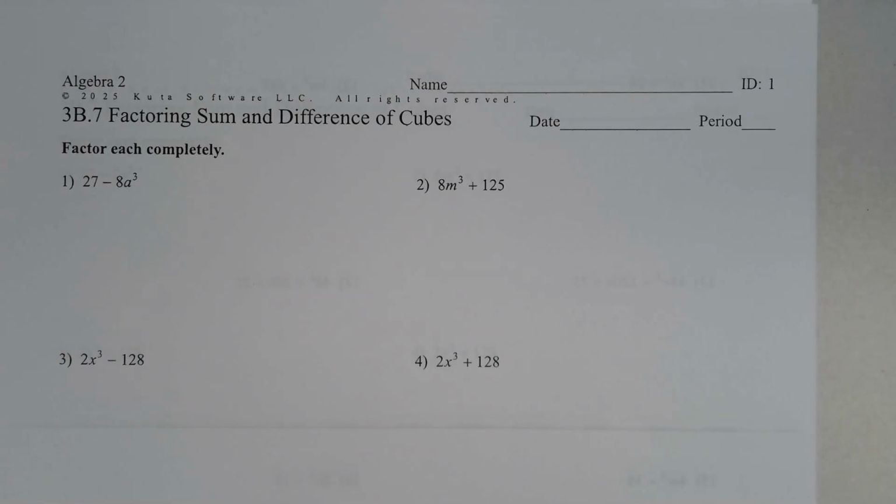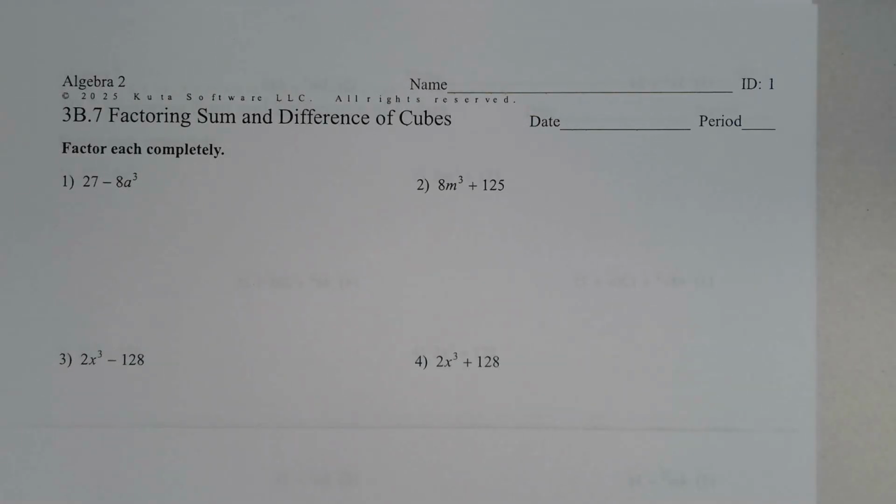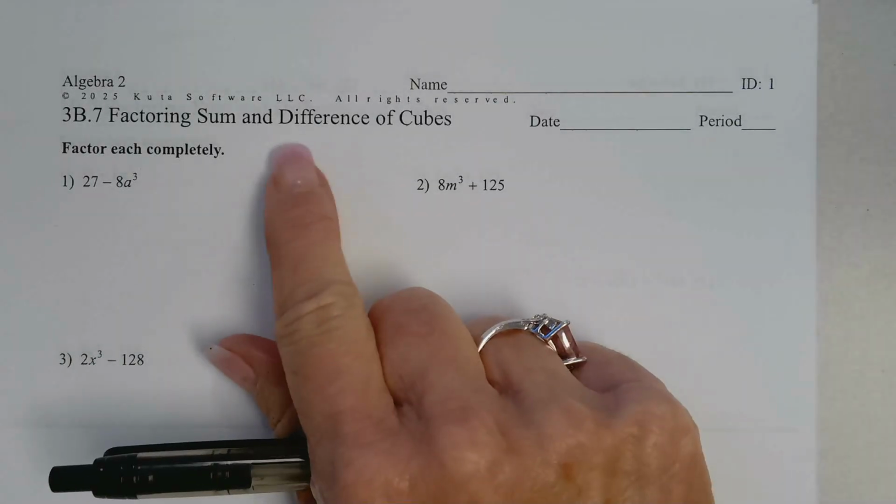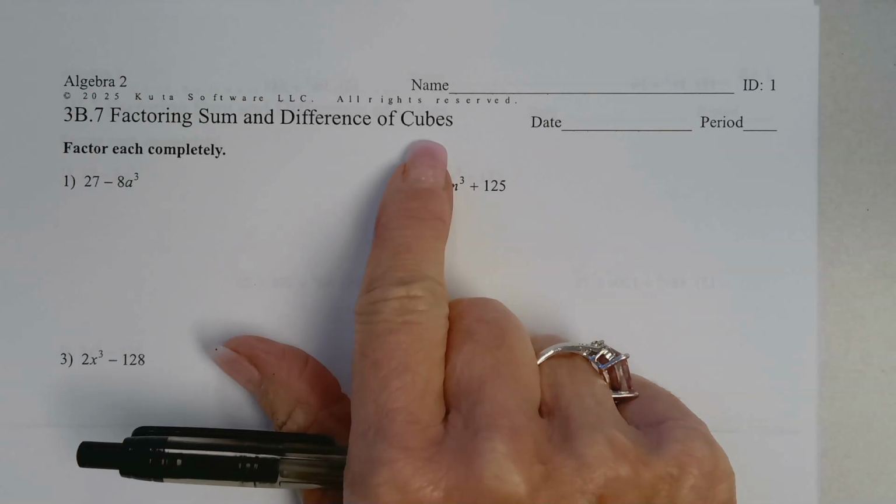All right, we're getting ready to start the last lesson of this unit as far as how to factor different types of polynomials. Today has a formula, and the formula makes it very easy to follow. You will be given the formula on the test. So if you can follow through with the formula, you'll have no problems factoring these polynomials. This is called factoring sum and difference of cubes.